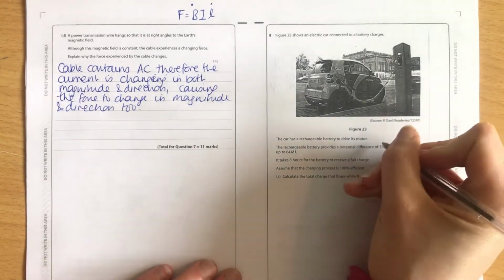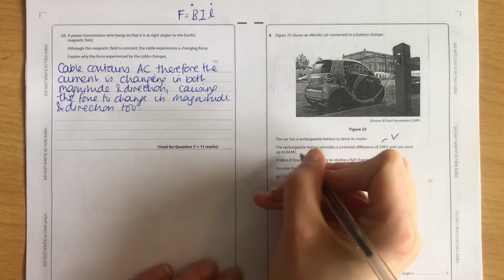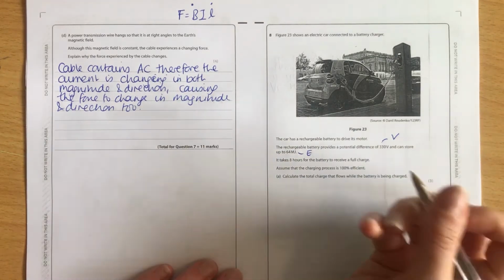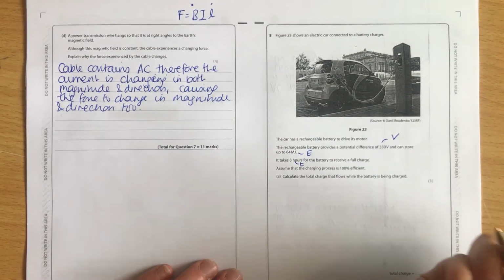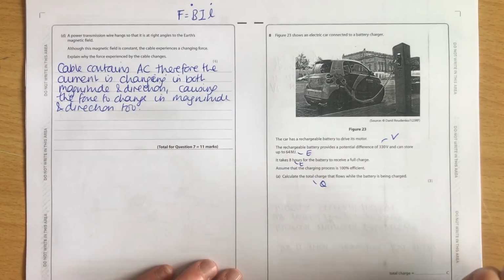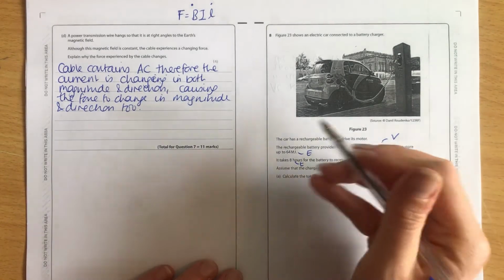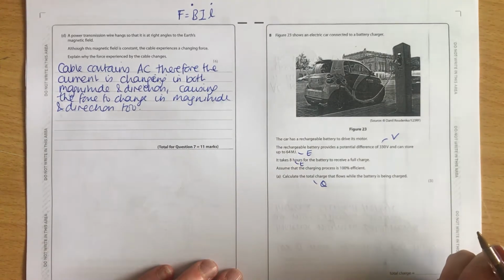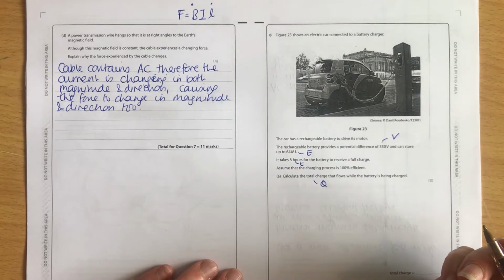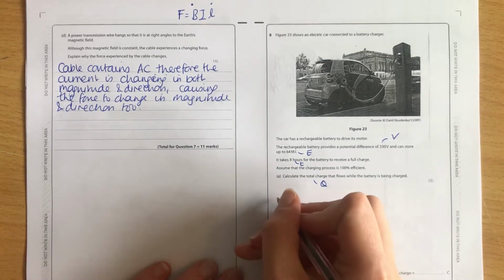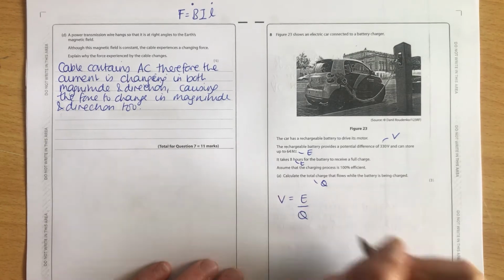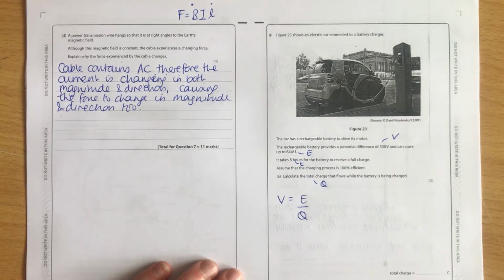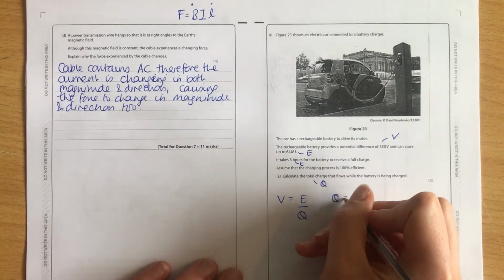So let's think about what I've got. I've got a voltage, and 64 megajoules is an energy. 8 hours is a time, and we've got that it's 100% efficient. And they want us to work out a charge, which is Q. Now, do you know an equation that involves 3 of these 4 letters? Chances are you've forgotten it, because this is the equation that everyone at GCSE and A-level physics likes to forget, and it is the definition of voltage. Voltage is energy transferred per charge. So we can use this equation, V equals E over Q, to help us rearrange it in terms of Q.